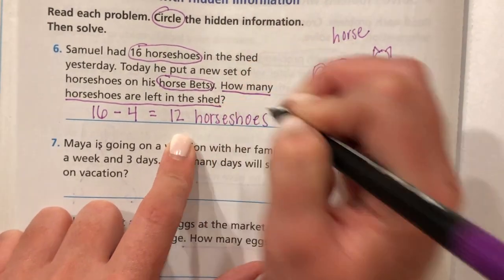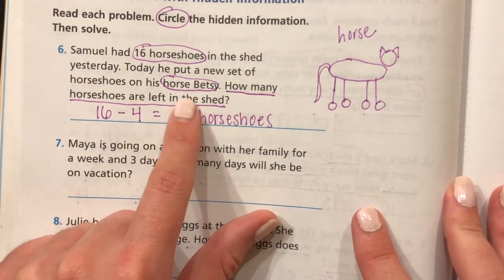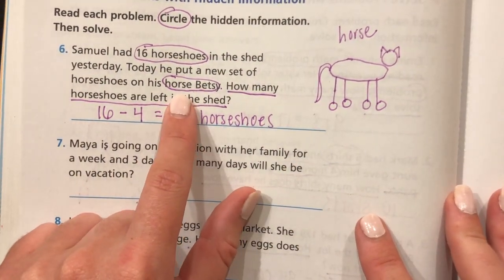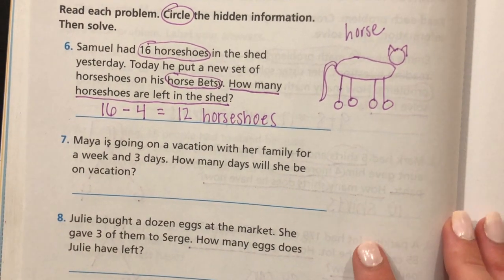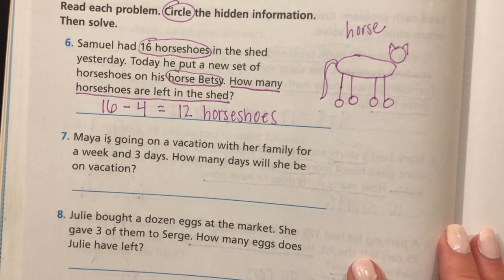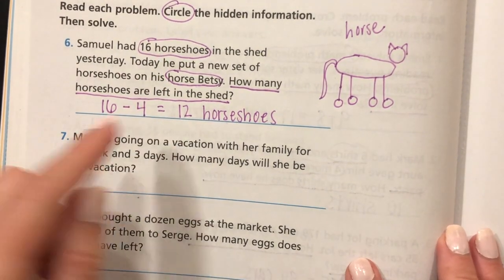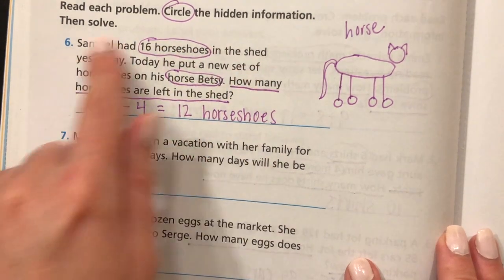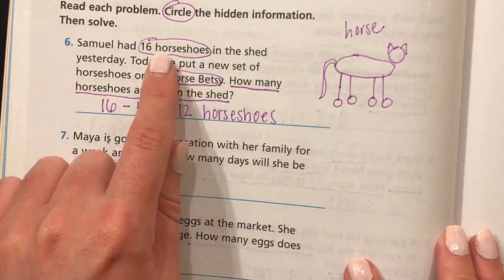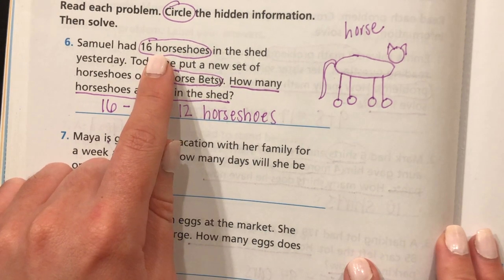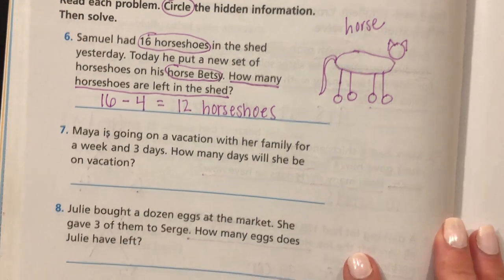So when it talks about hidden information, it's kind of using these key words. We have to know how many feet are on a horse. We have to know how many days are in a week. And that is gonna help us solve the problem. Because if we just look at it and see that there's only one number, sometimes we can get freaked out. But it's hidden in the word problem. So it's really important to underline your question, circle what you know, and then go from there. Okay, so it takes a lot of rereading.